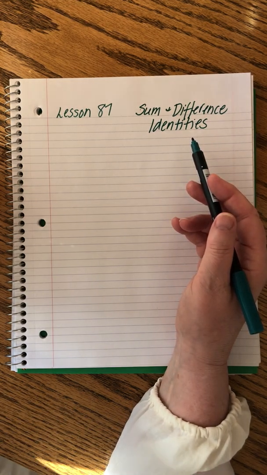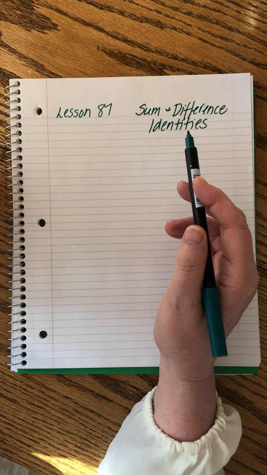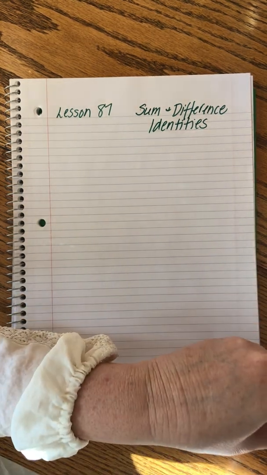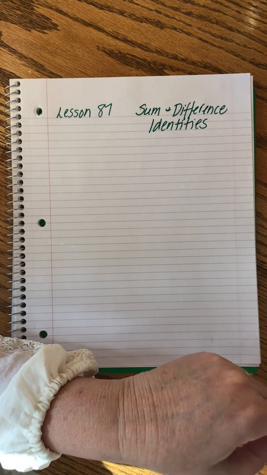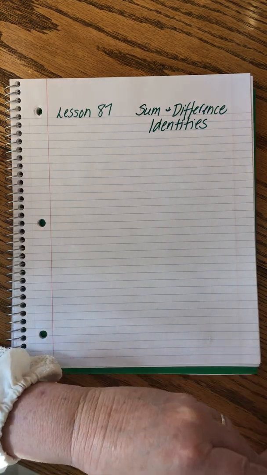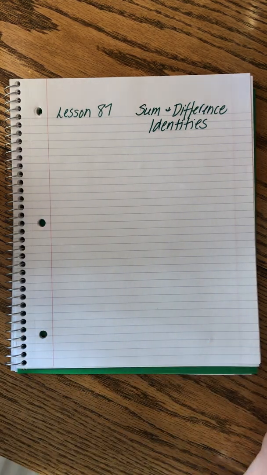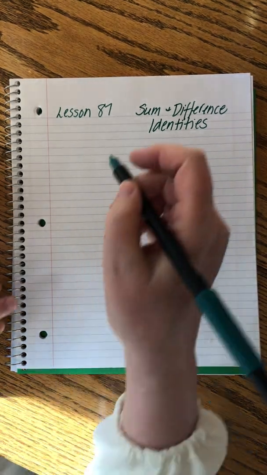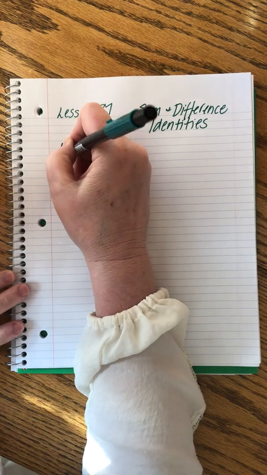If you are going to be taking the end of winter midterm with me in a couple weeks, this is the last group of new identities that will be on the test. All right, so this is the final addition I have to our list of identities. Let me explain to you first why we need them. There's a pretty simple explanation, but I want to show you.